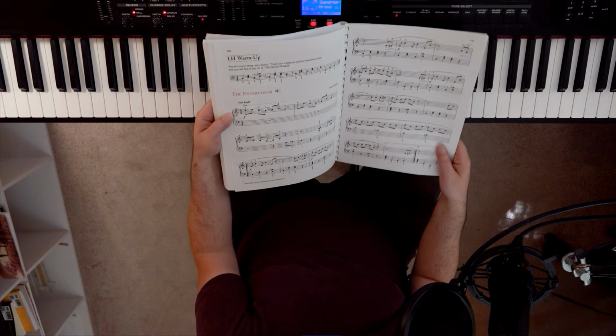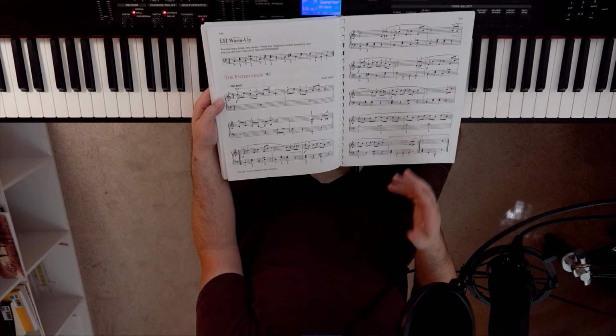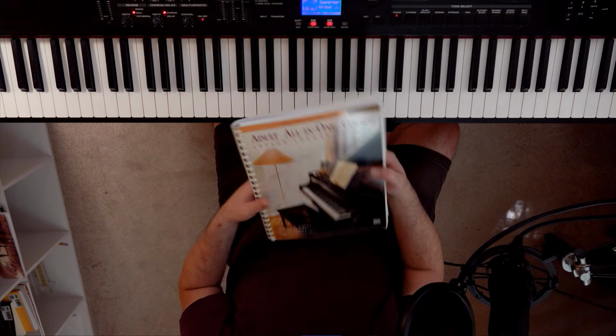It would be easier to play if I didn't have this in my hand, but you get the idea, like real songs to play. So highly recommend this to start out with.